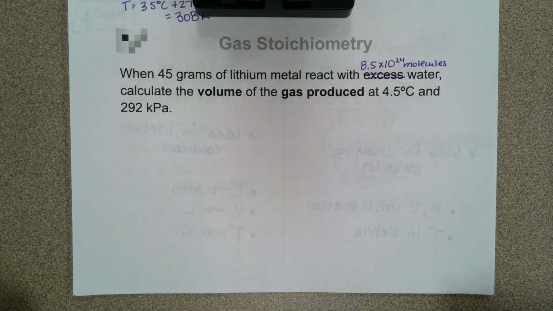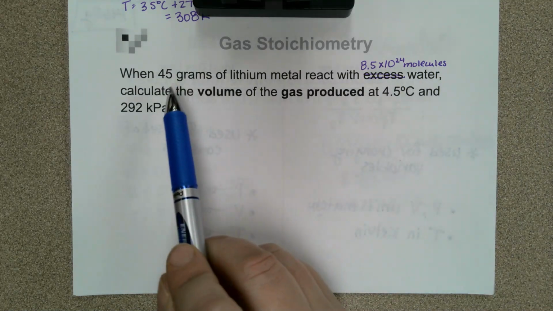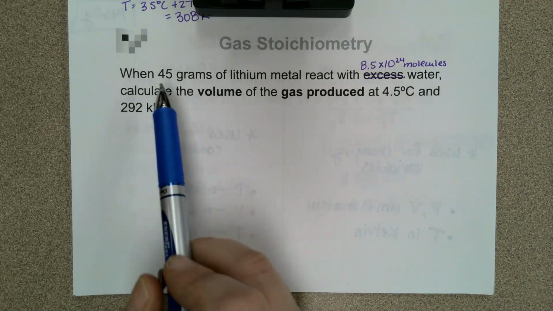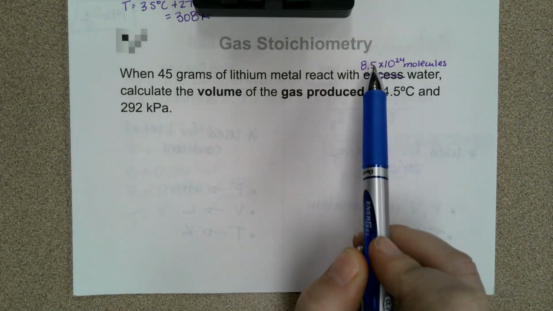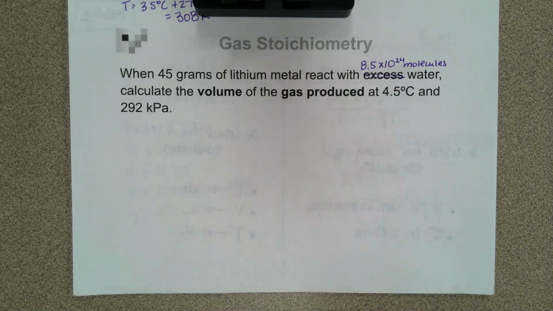All right, for our second gas stoichiometry problem, I made a little bit of a change to this problem from what you have in your notes. So go ahead and make that change as well. I wanted to make this a limiting reactant problem. So I'm going to change this excess water to now I have 8.5 times 10 to the 24th molecules of water.